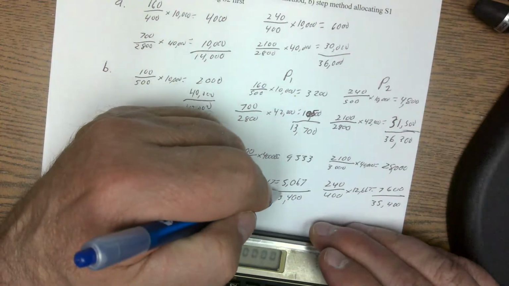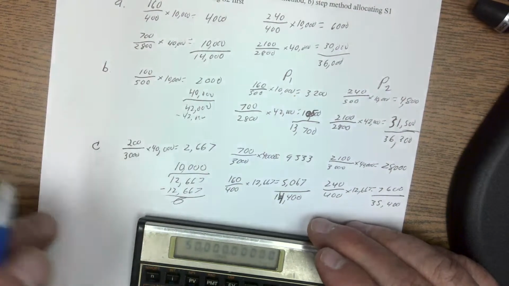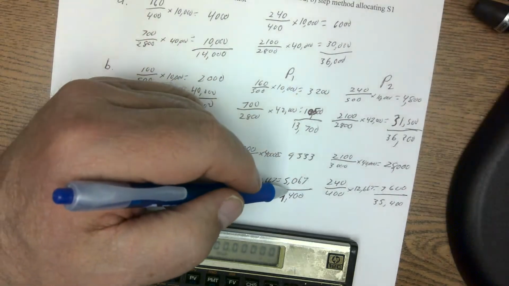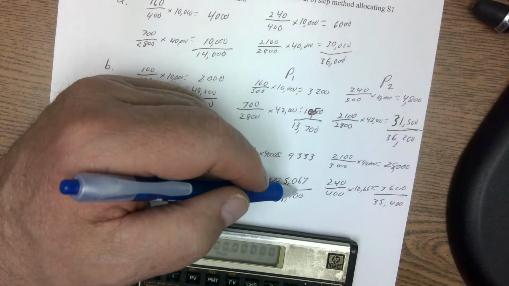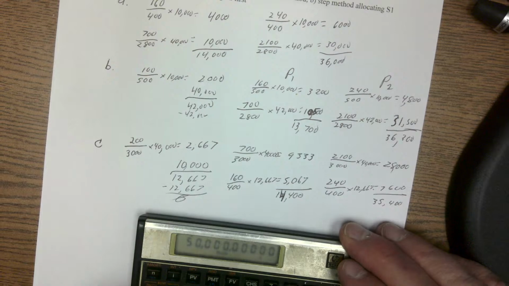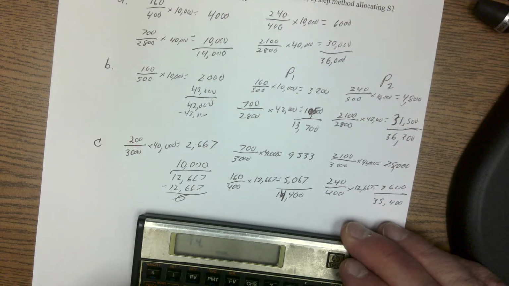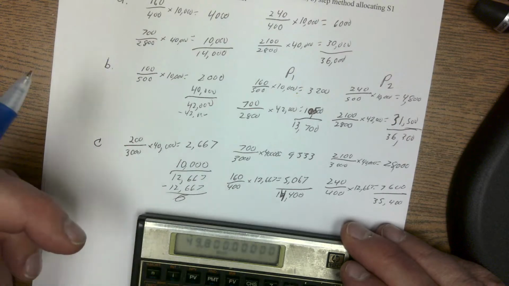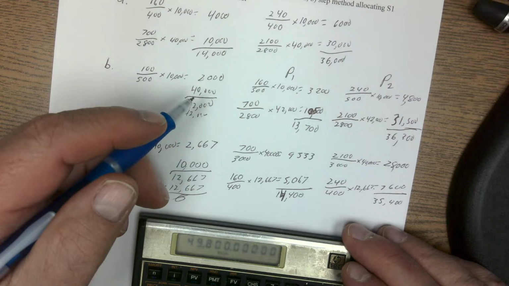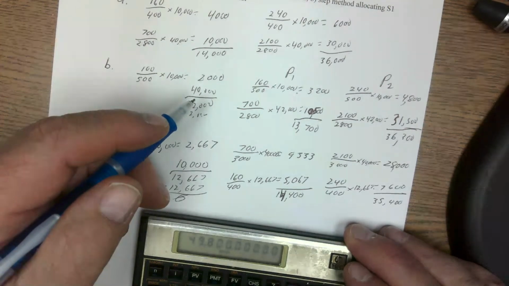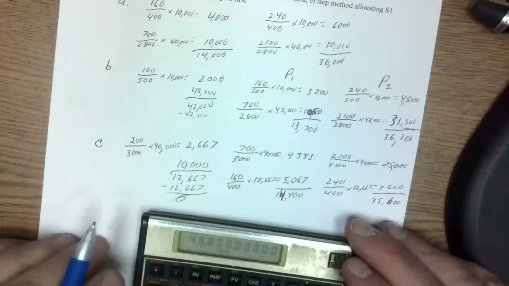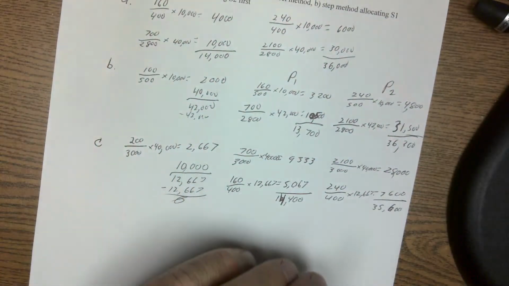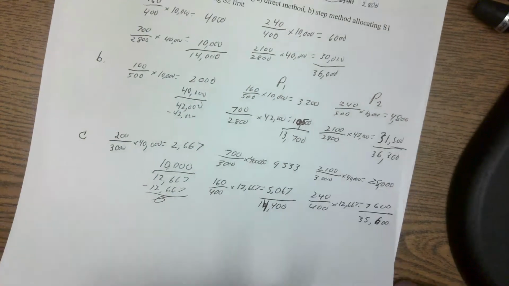I did add wrong. That's why it's not checking out. I added wrong. 14,400. Now that should add up. $49,800. Oh, and this is, well, I had it wrong twice. So yeah, okay, now it checks out. So that's that one. That one works.